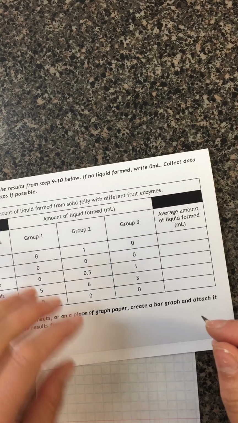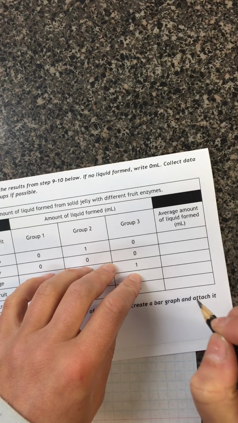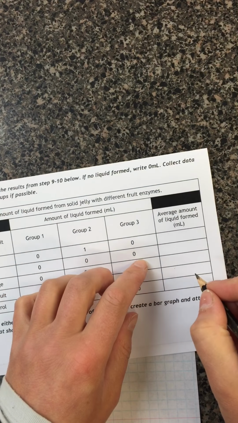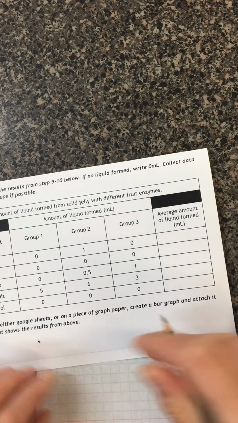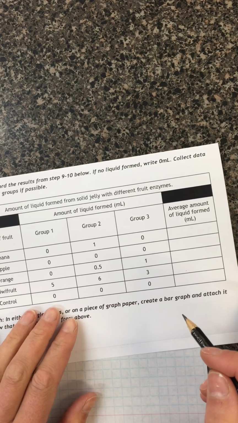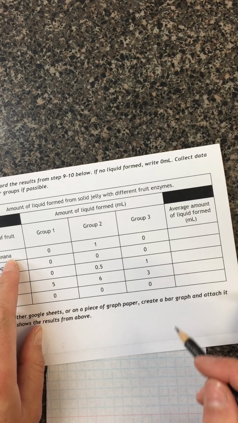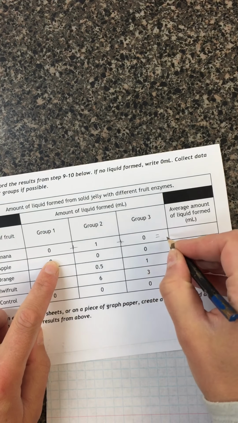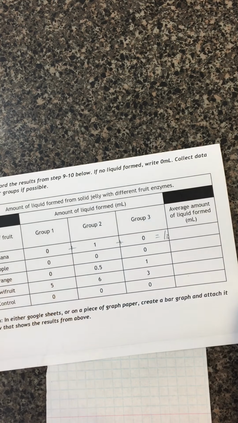This video is going to show you how to do a hard copy graph for the amount of liquid formed from jelly and the fruit enzymes. First of all, we have to calculate the averages. So if your results table looks something like this, to work out the averages for the banana column, you would need to add these three numbers together, press equals, and then divide the answer by 3.